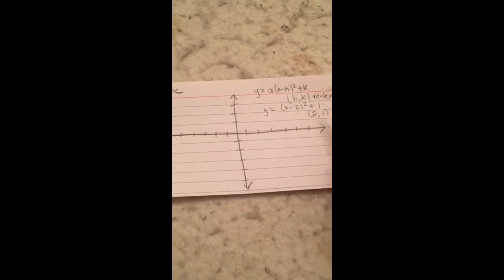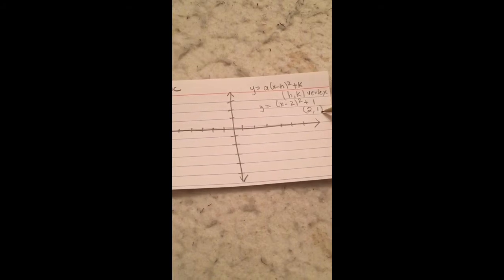So we're going to graph y equals (x minus 2) squared plus 1. Now, our vertex is at 2, 1. The x goes to be the opposite, the y stays the same.